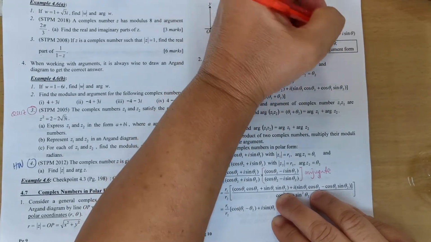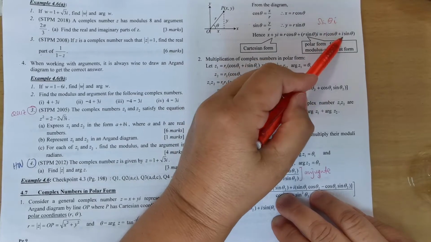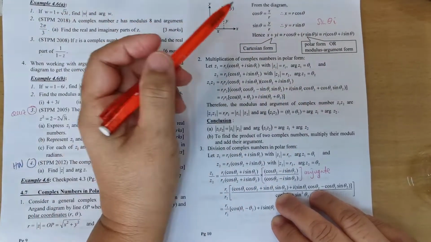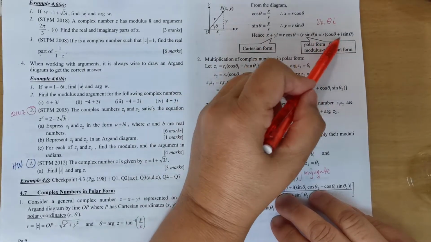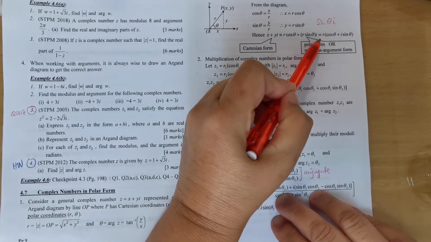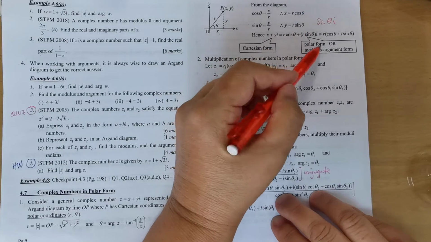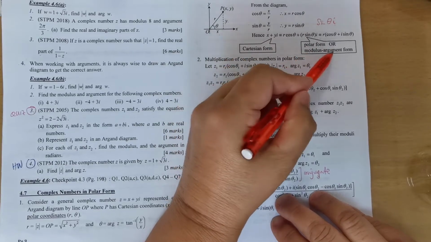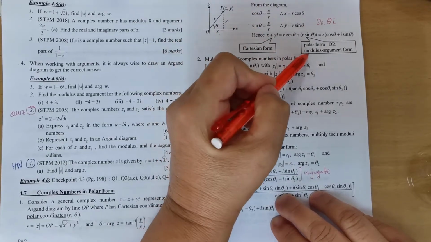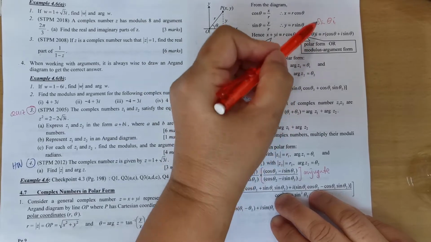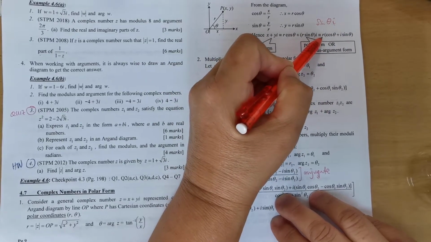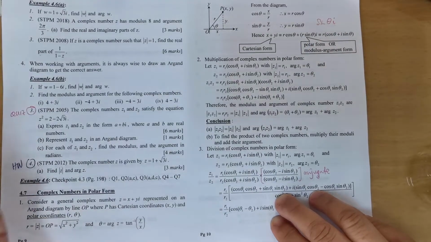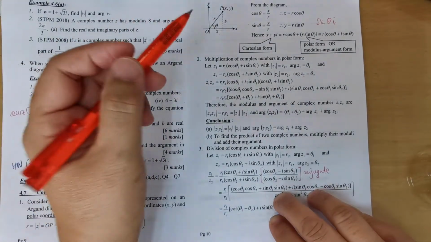So again, remember this is Cartesian form, this is polar form. Some overseas books call it modulus argument form. Why? Because from this form, we can straight away get the modulus and the argument theta. So we also call it modulus argument form.